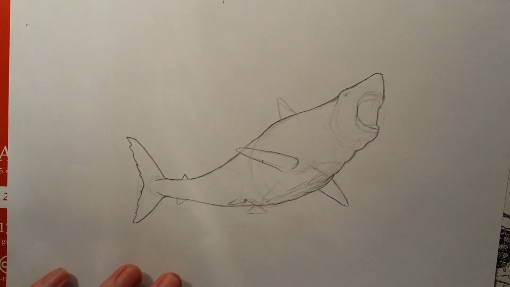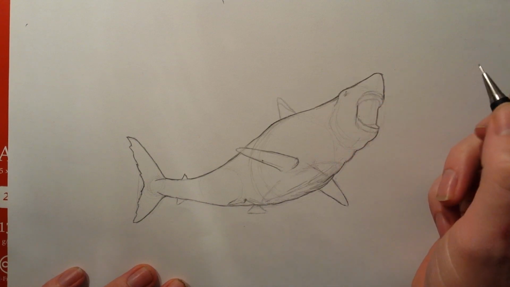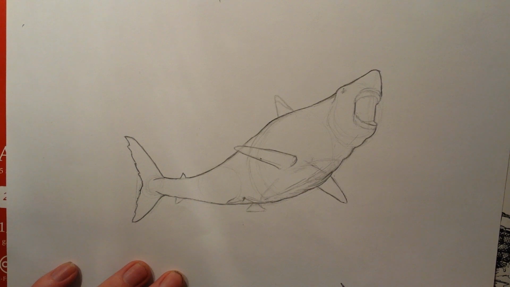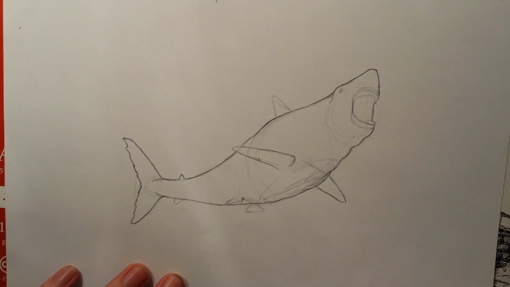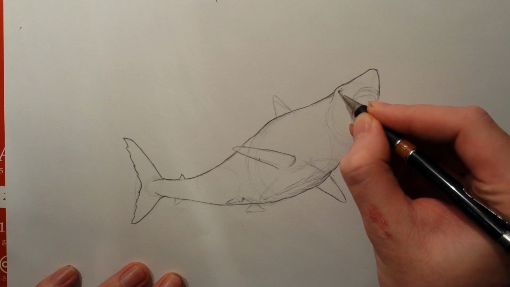And let's see where to put in his eye. Maybe over there? I'm not sure. Really not sure where to put his eye. Let's just put it over here.